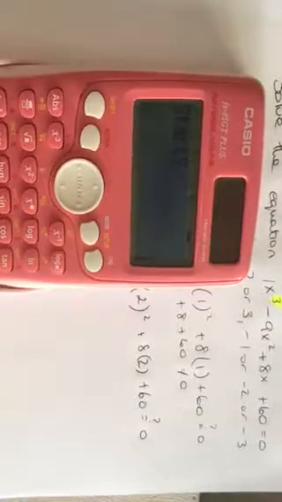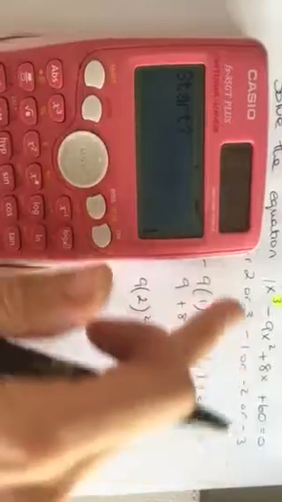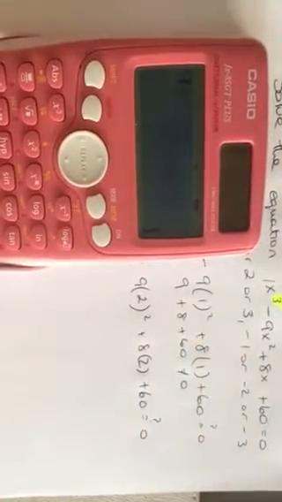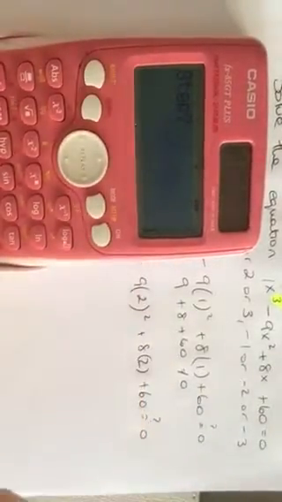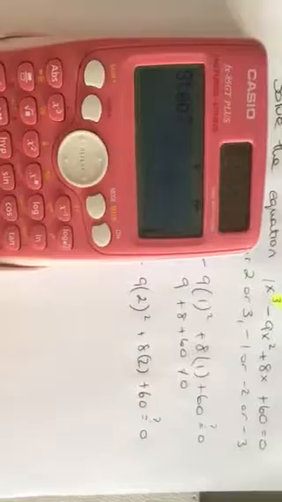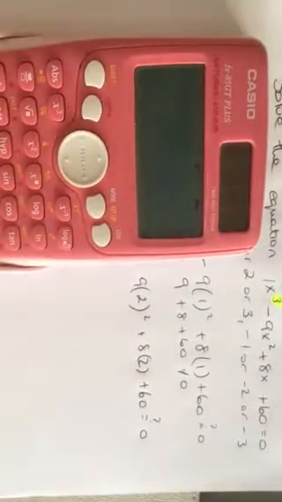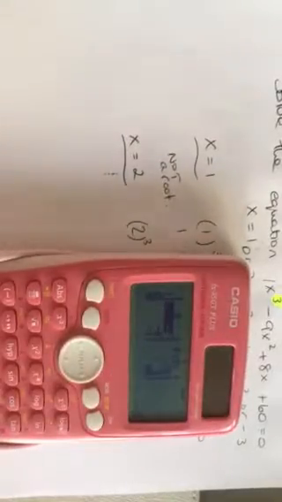Do we want to start at 1? No, let's start at minus 3, like I said, and go all the way up to 3. Now you can go up further if you want. Do I want to go up in steps of 1? Do I want to go up in whole numbers for my x's or halves? Whatever you want. I'm going to go up in whole numbers. And I see this as my answer.